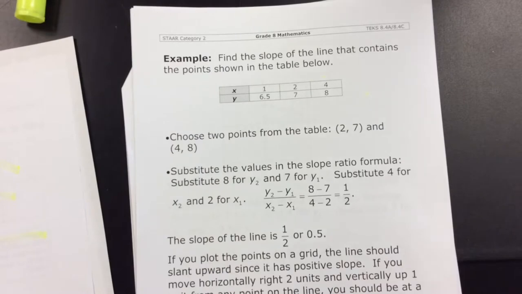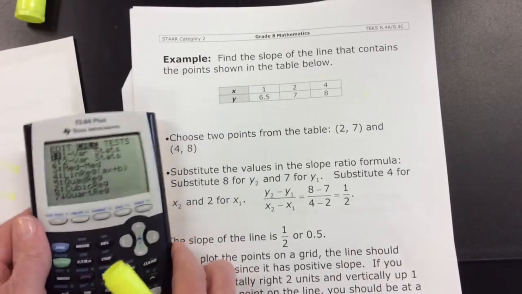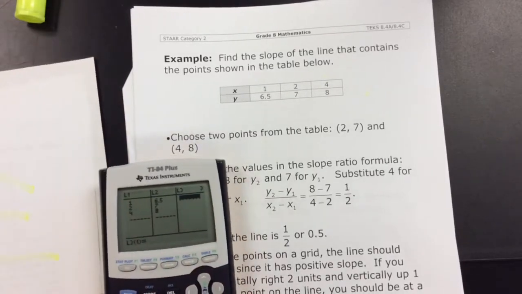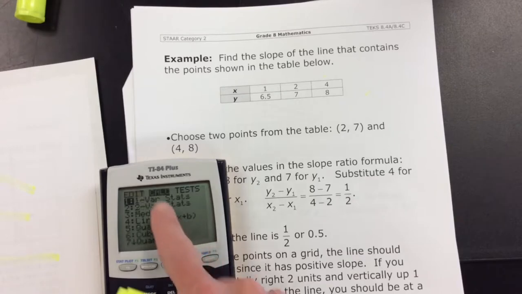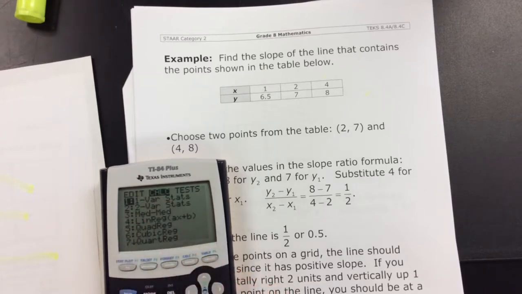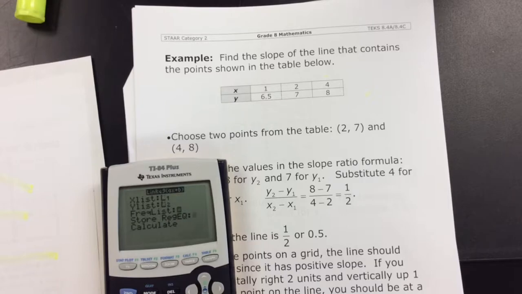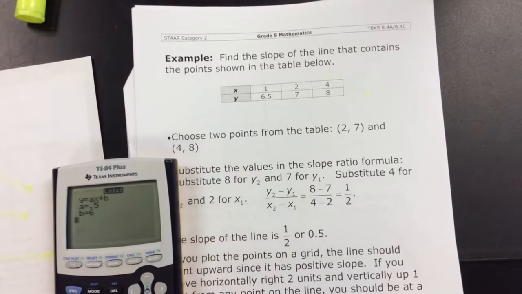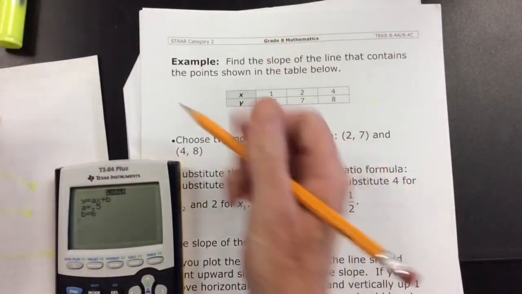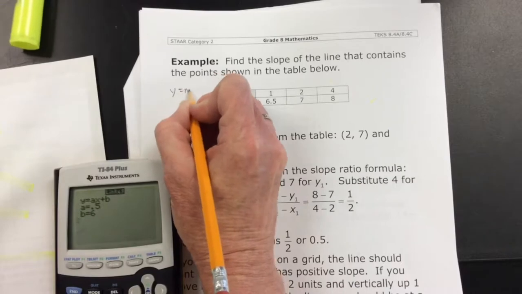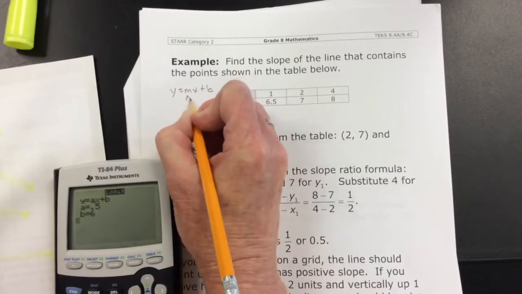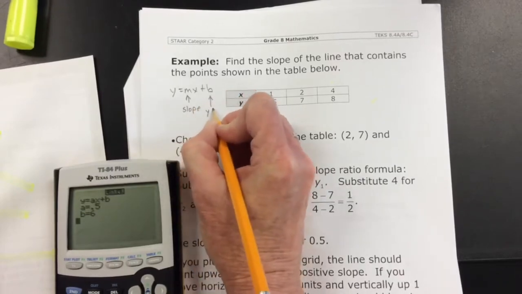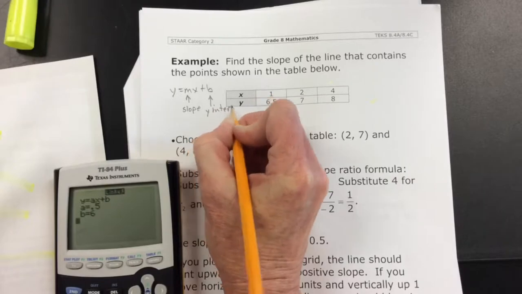Okay? Okay, here we go. You put your numbers in, and then you're going to hit Stat. You're going to tab over to Calculate, and then you're going to hit the number 4. Then you're going to enter all the way down until you get this. On your calculator, it's going to tell you in the form of y equals mx plus b. M is your slope. B is your y-intercept. We'll go over that more. This is just a quick note.